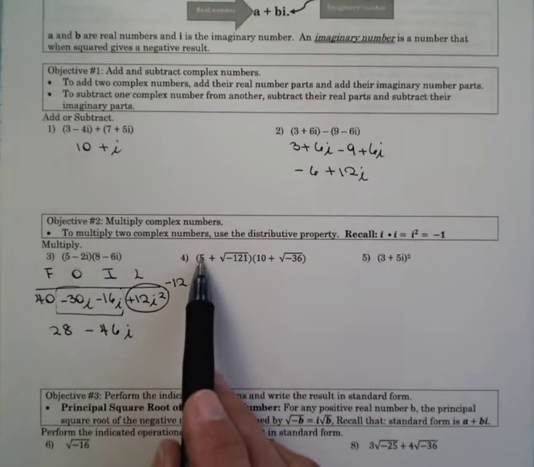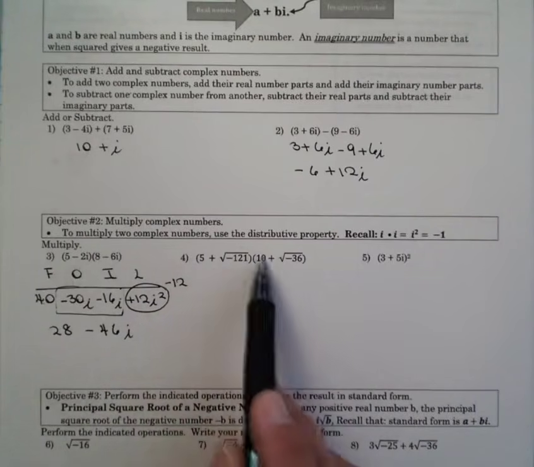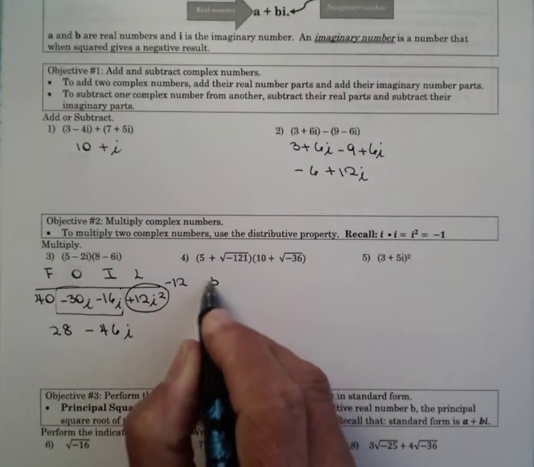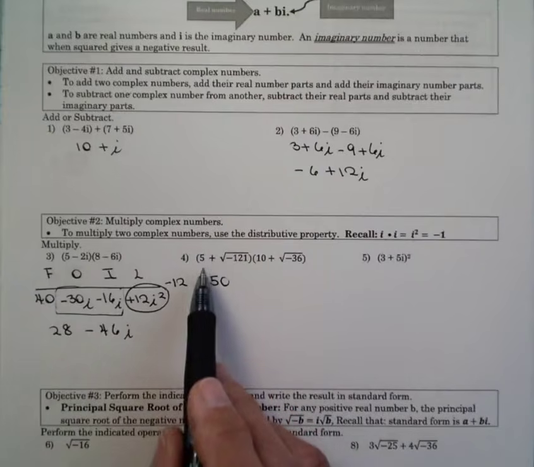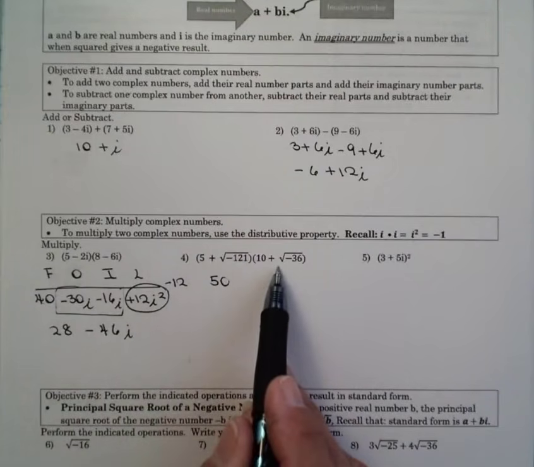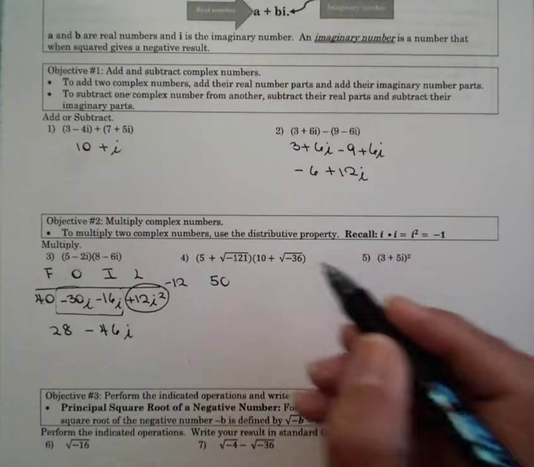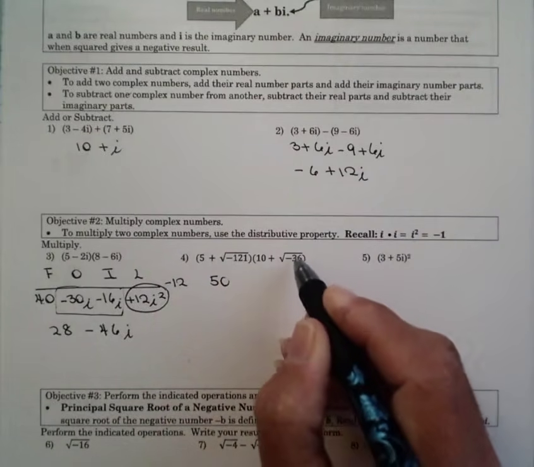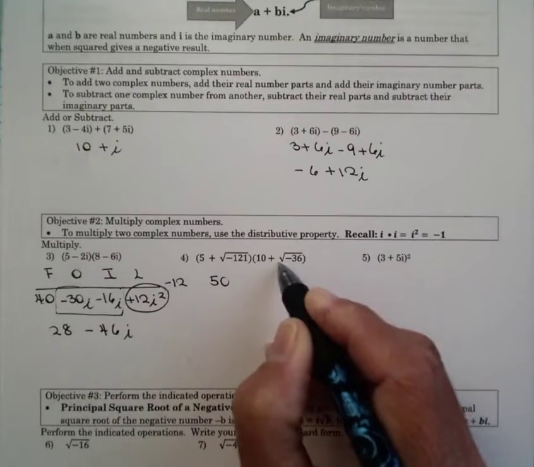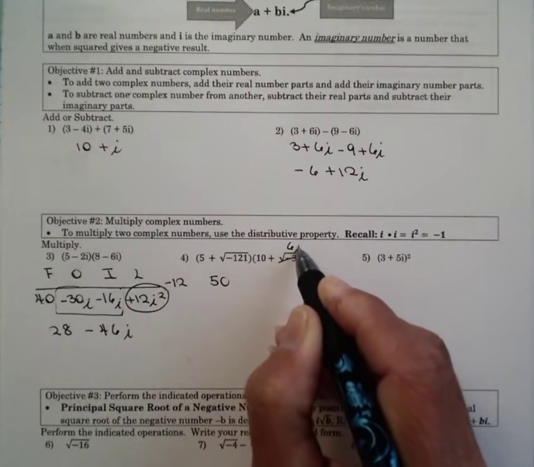Let's do the same thing for number 4. And of course it is really a binomial times a binomial. So you would FOIL. Let's do the first terms. 5 times 10 would give me 50. And then I'm going to do outside. I'm going to say 5 times the square root of -36. Well, the square root of -36 is really going to be 6i. I can go ahead and replace that with 6i.